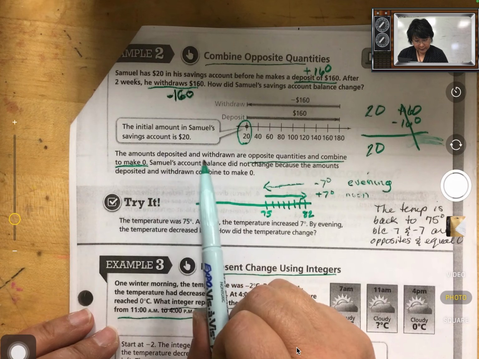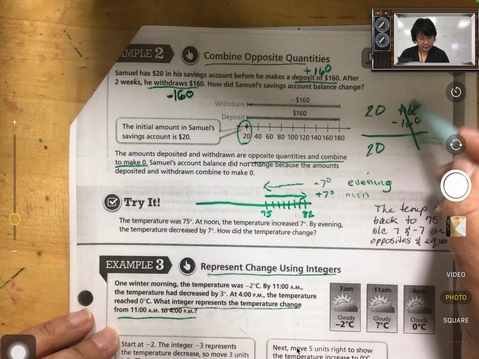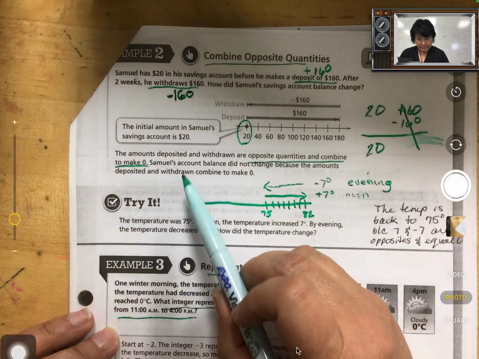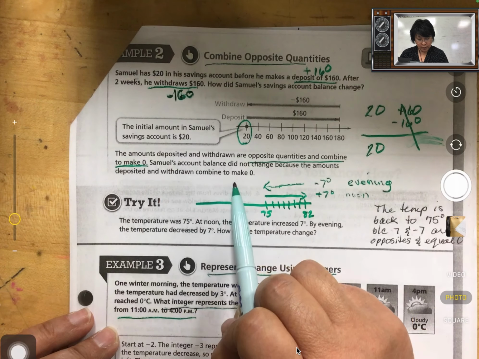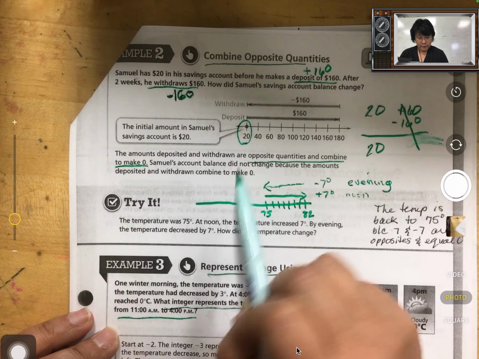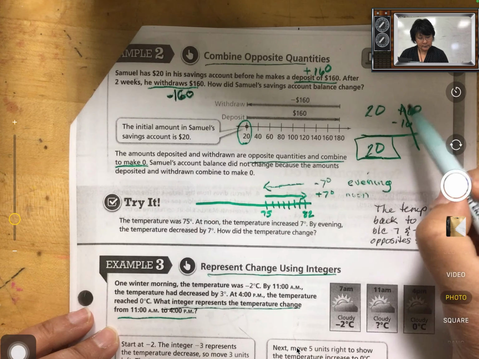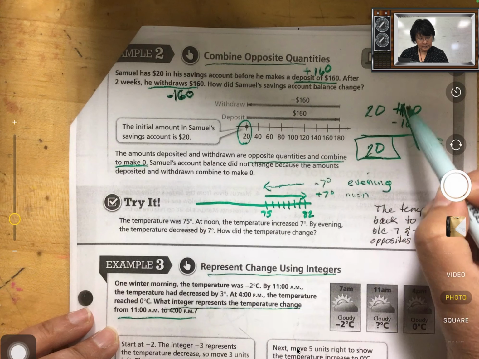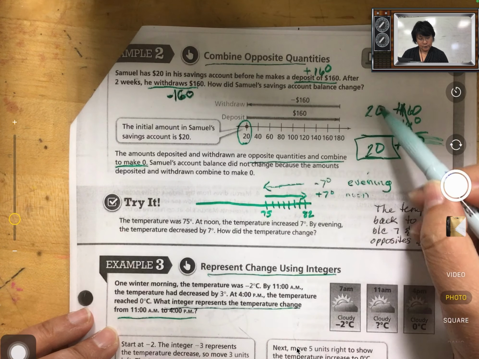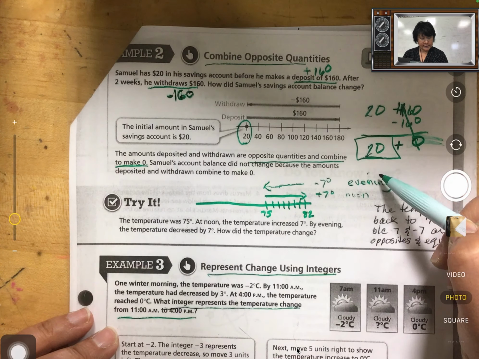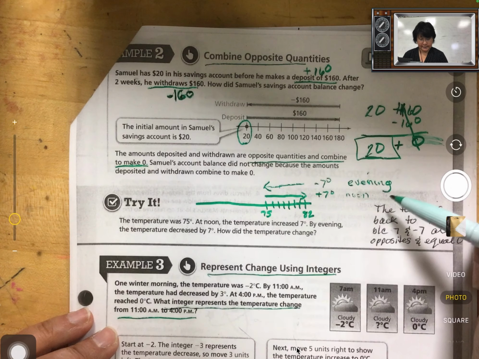So the amounts deposited and withdrawn are opposite quantities and combine to make 0, just like we did here. Samuel's account balance did not change because the amounts deposited and withdrawn combined to make 0. So he is left with his $20 because 160 minus 160 is equal to 0. Then $20 is left because he didn't spend any more than $160.